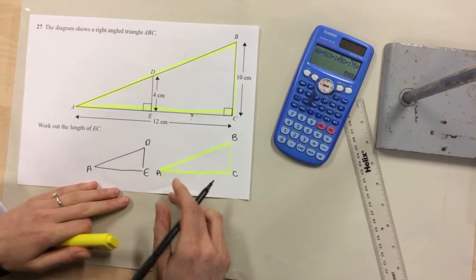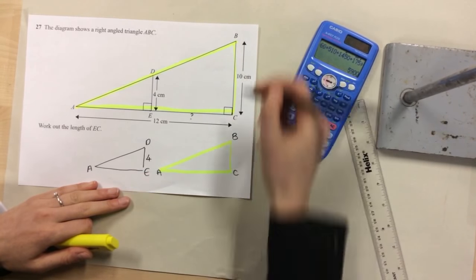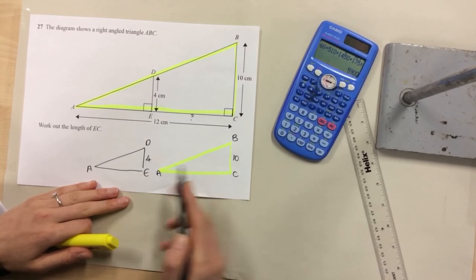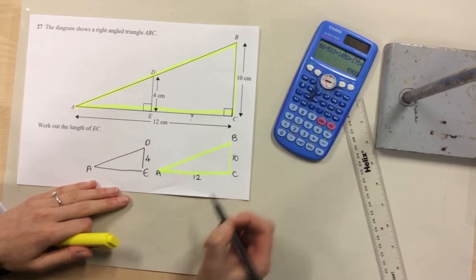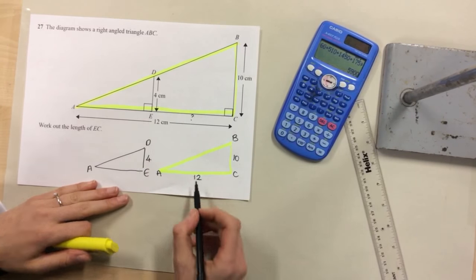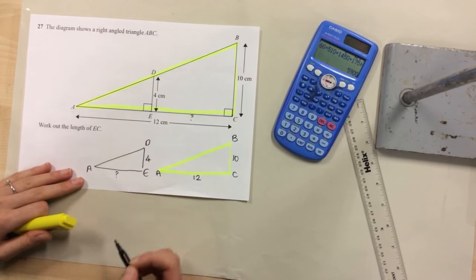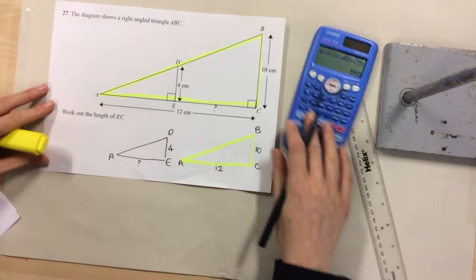Now I'm just going to fill in the lengths that I've been given. So I know that this height is 4, and I know that this height of BC is 10. I also know that the length of triangle ABC is 12. And what I need to do is I need to find just this part. So because I've got a corresponding side here that I don't know, I'm going to find that one. Okay, now you can use a double number line for this if you like.